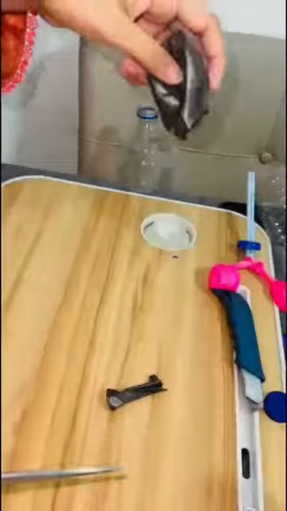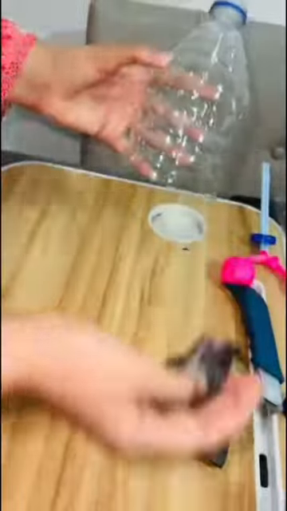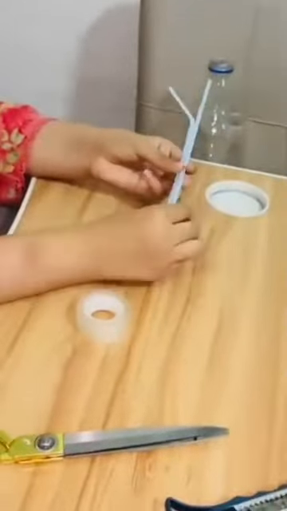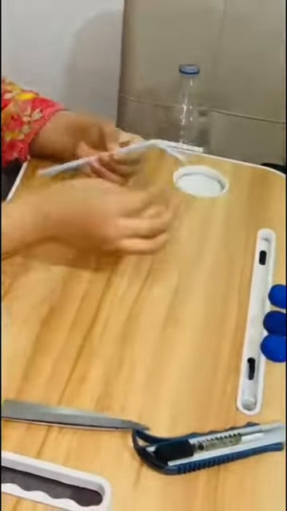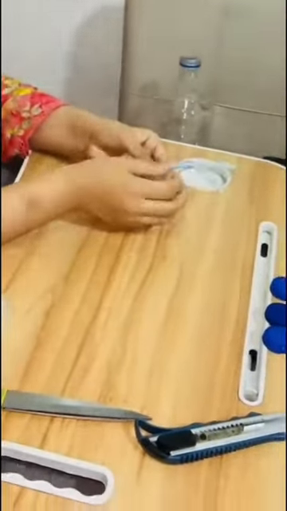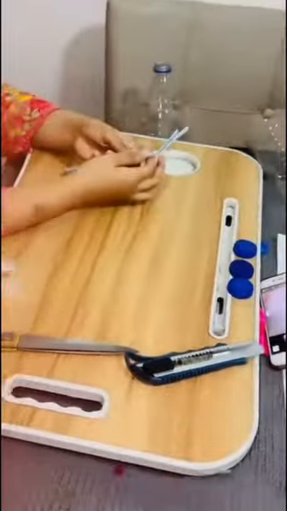Here's how each part maps to the human anatomy. The plastic bottle represents the chest or thoracic cavity. The 2 small balloons act as the lungs. The straws can be considered the trachea and the bronchi, and the large bottom balloon represents the diaphragm.